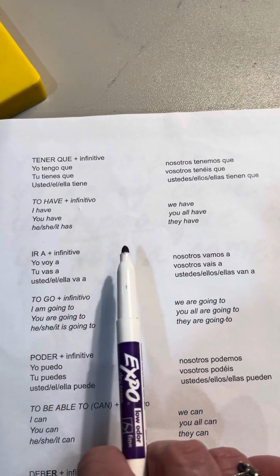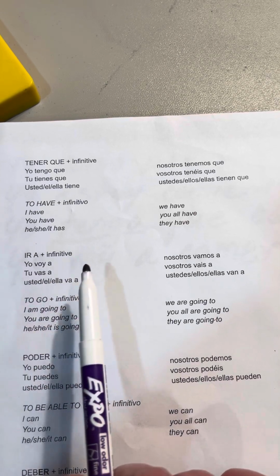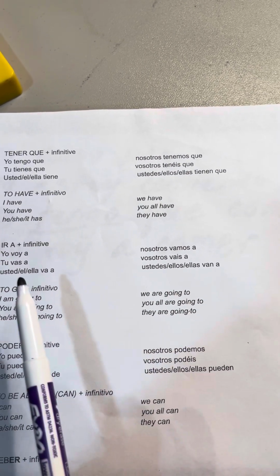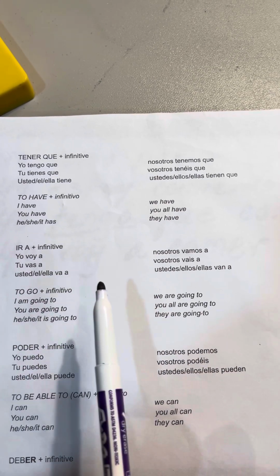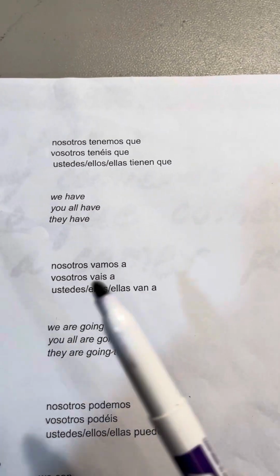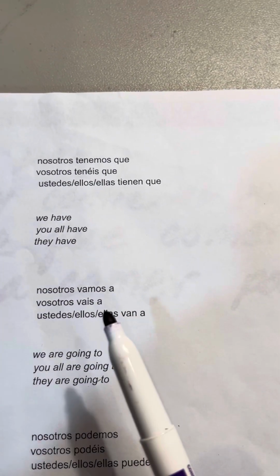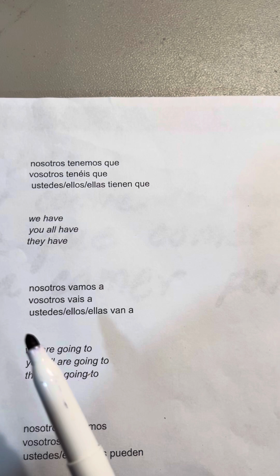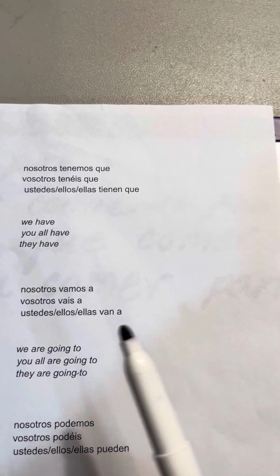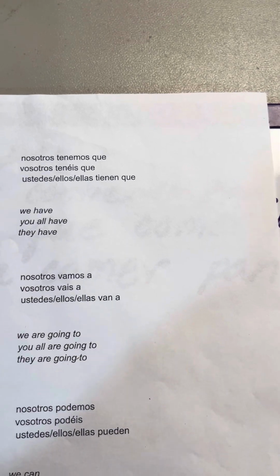Yo voy a pintar. Tú vas a trabajar. Usted va a estudiar. Él va a limpiar. Ella va a contestar. Nosotros vamos a responder. Vosotros vais a beber. Ustedes van a viajar. Ellos van a escuchar. Ellas van a hablar.